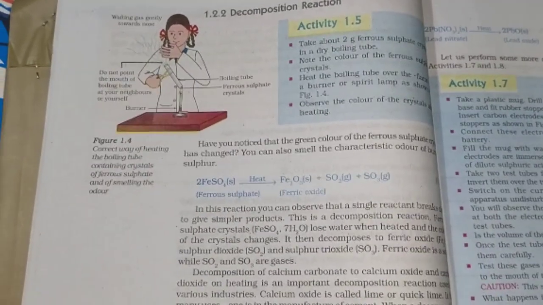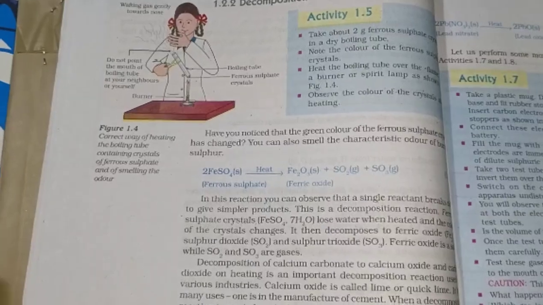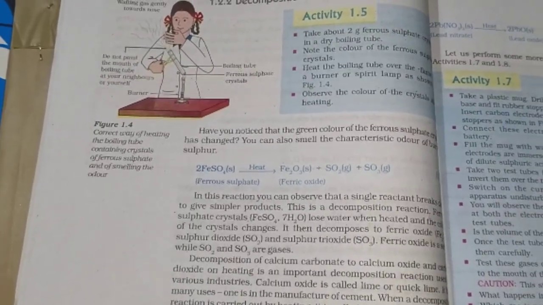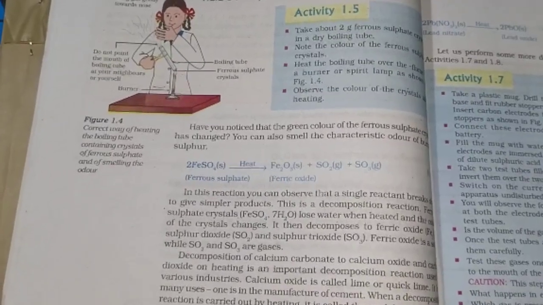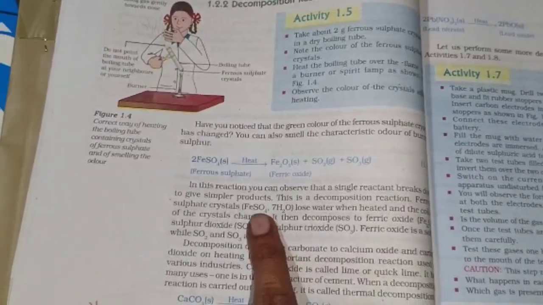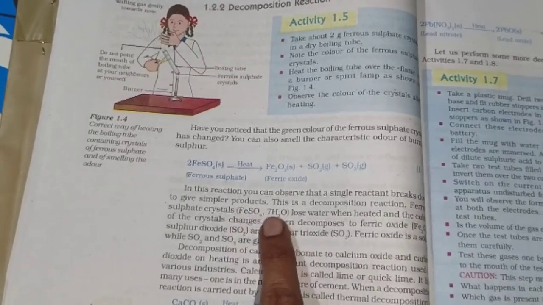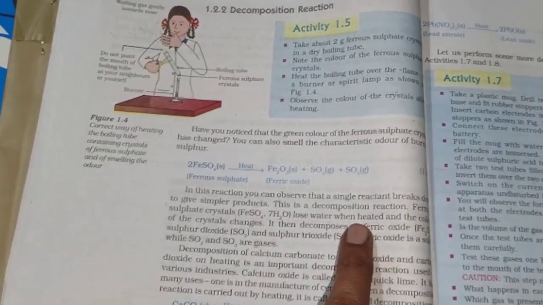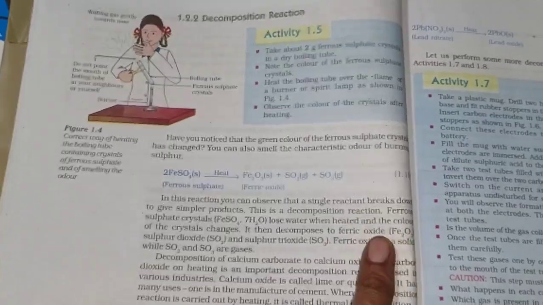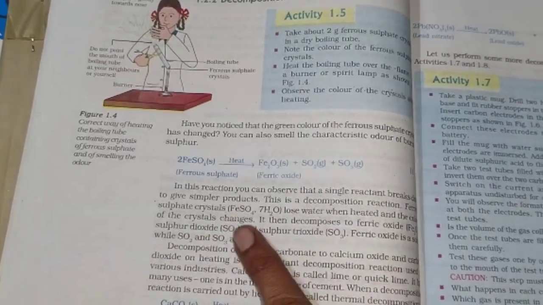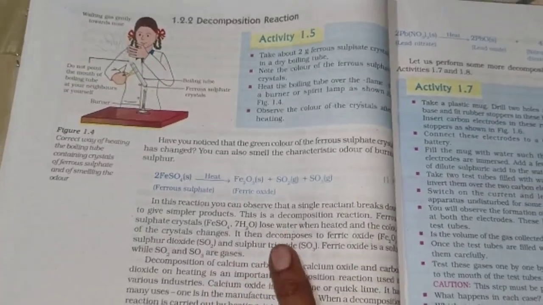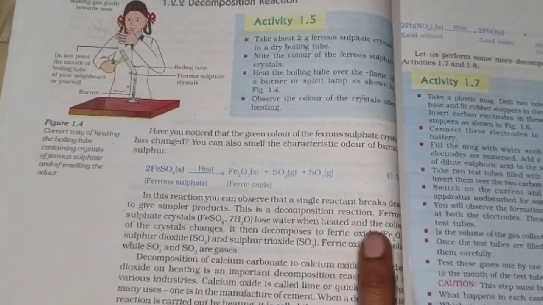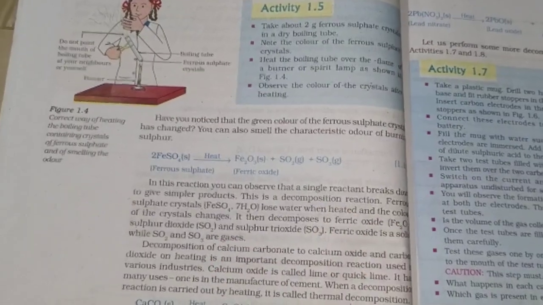Why did we use ferrous sulfate crystals in only a dry boiling tube? As I already told before, because ferrous sulfate crystals have water hidden in them. Seven water molecules hidden in it, FeSO4, 7H2O. So when we heat it, it will lose that water and the color of the crystals changes. After that, it decomposes to ferric oxide, sulfur dioxide and sulfur trioxide. Ferric oxide is a solid and SO2 and SO3 are gases.